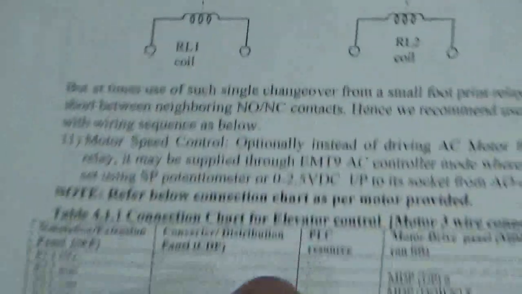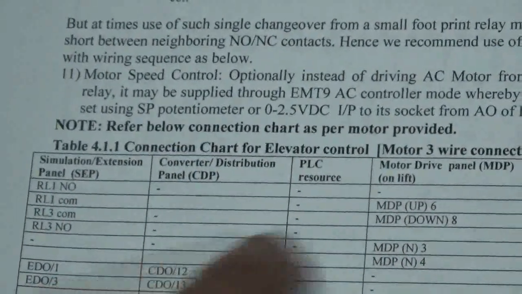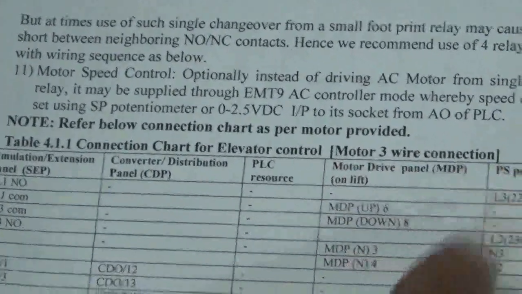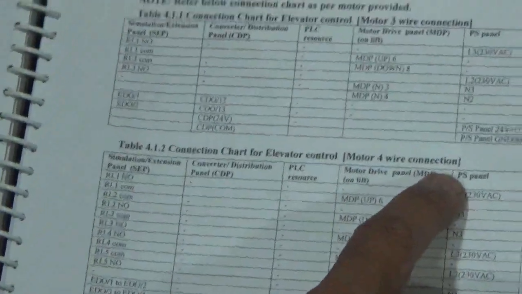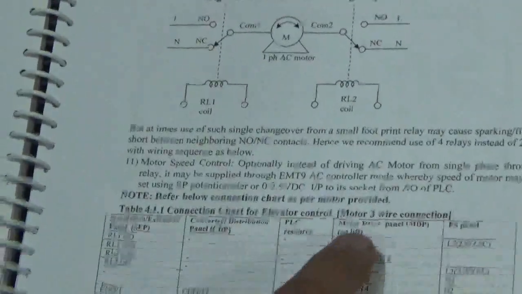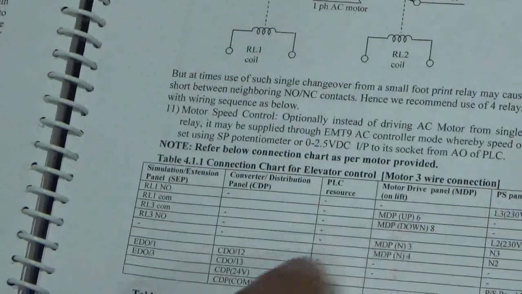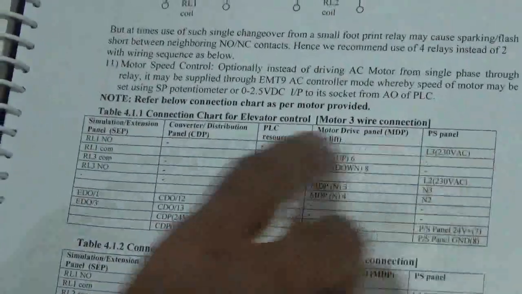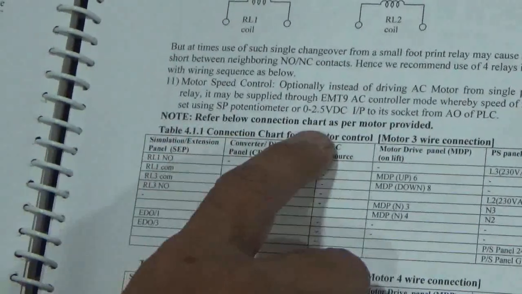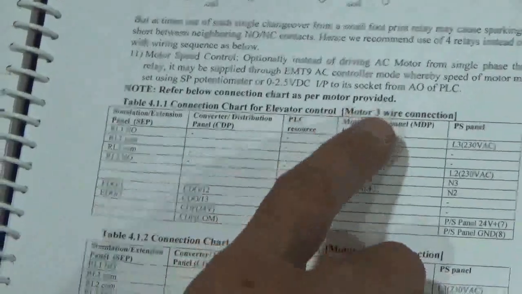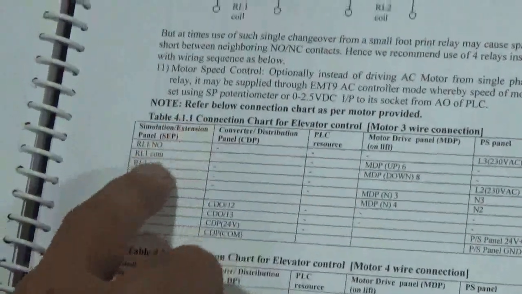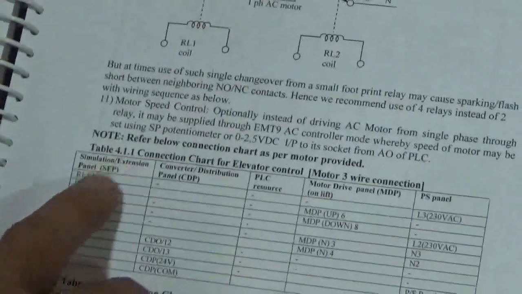These are the wiring connections for a motor with 3 wires and a motor with 4 wires, but now we have supplied a motor with 3 wires. So refer to the connection chart below as per the motor provided, and connect the wiring sequence as given.